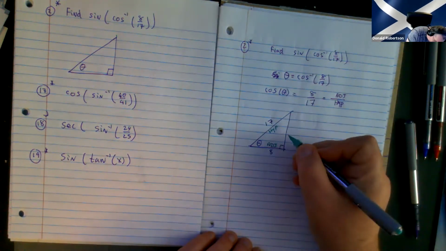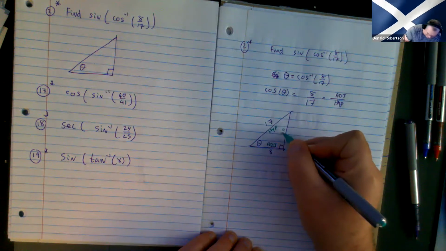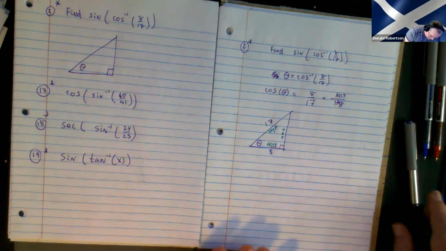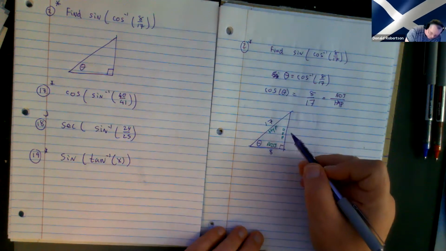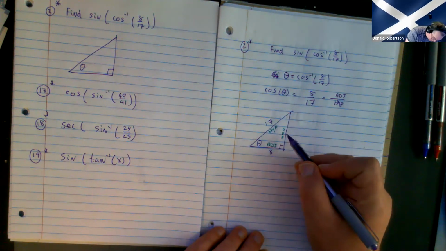Once I've got them sorted out, I'll then put in my opposite. And I want to find the opposite. And we're going to use Pythagoras.